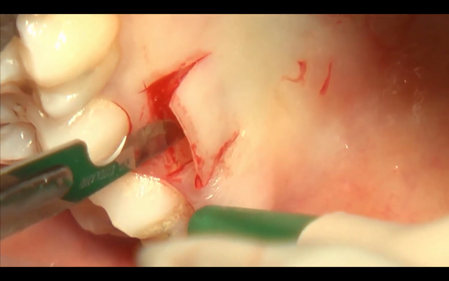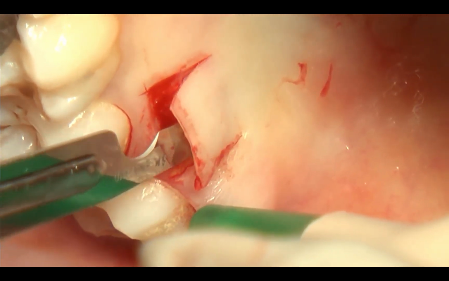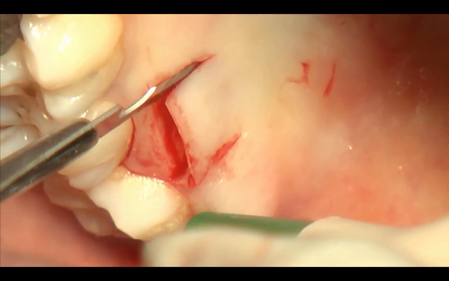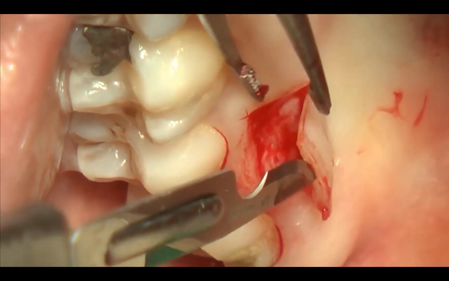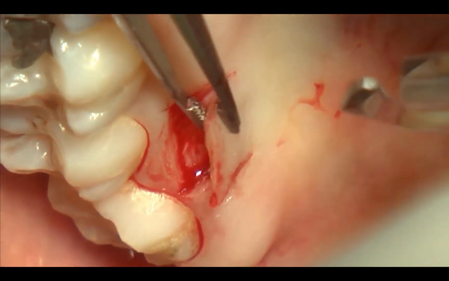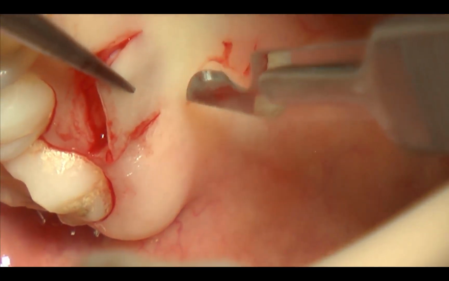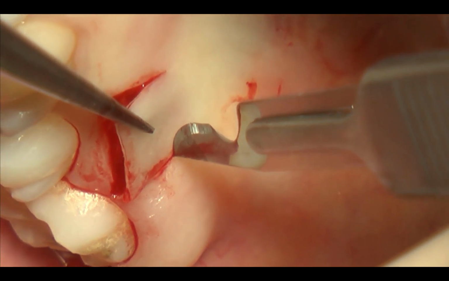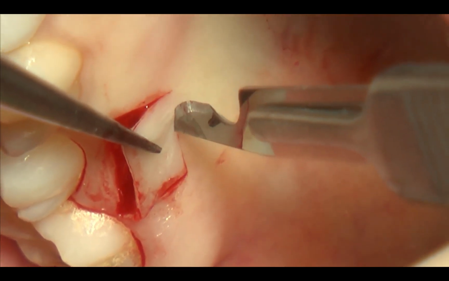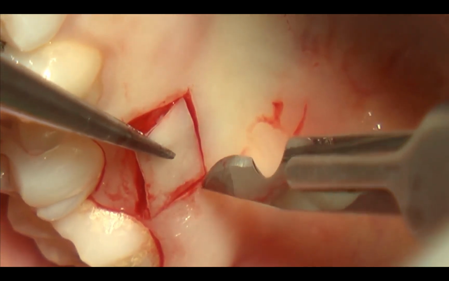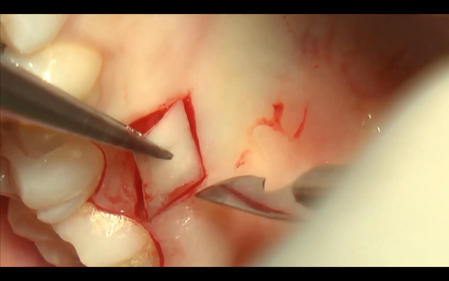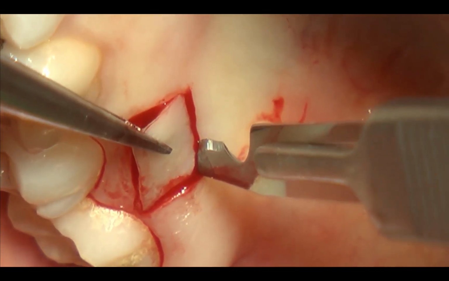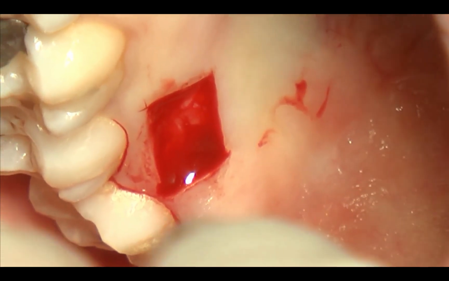Once the whole graft has been separated from the underlying tissue, it's time to connect the distal with the mesial vertical releasing incision. By making the distal and apical incision superficial, and then you get deeper and deeper until the graft is removed.